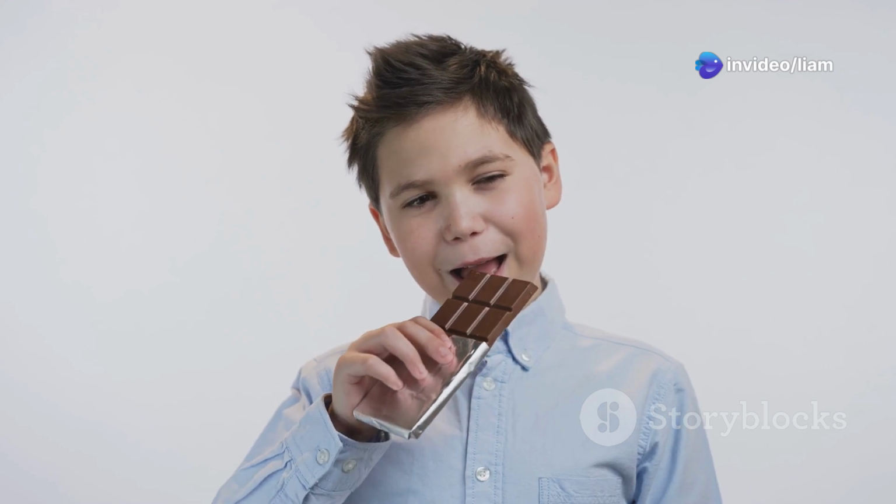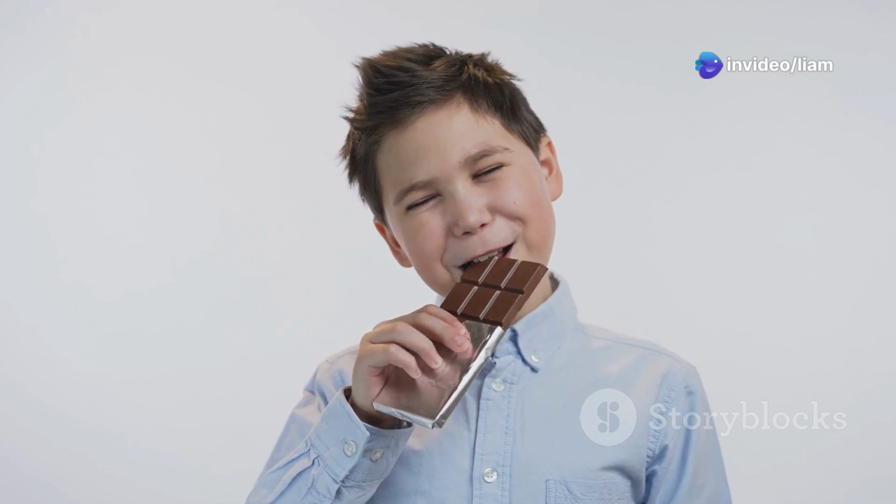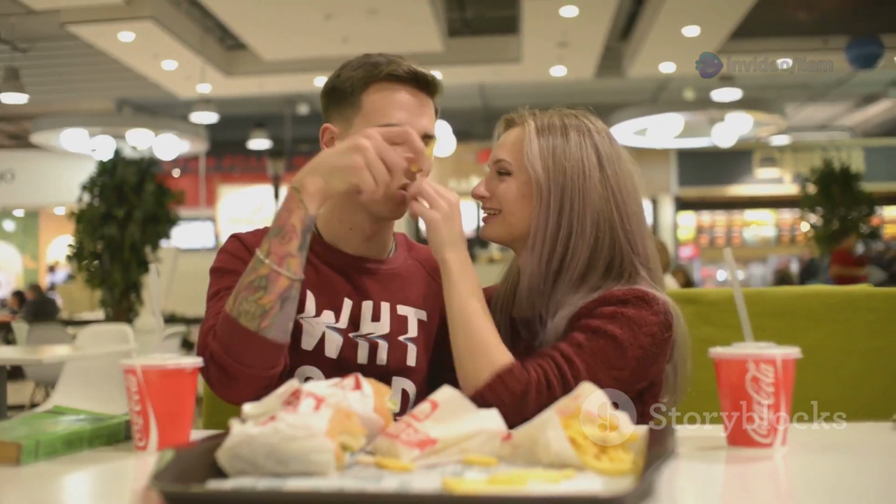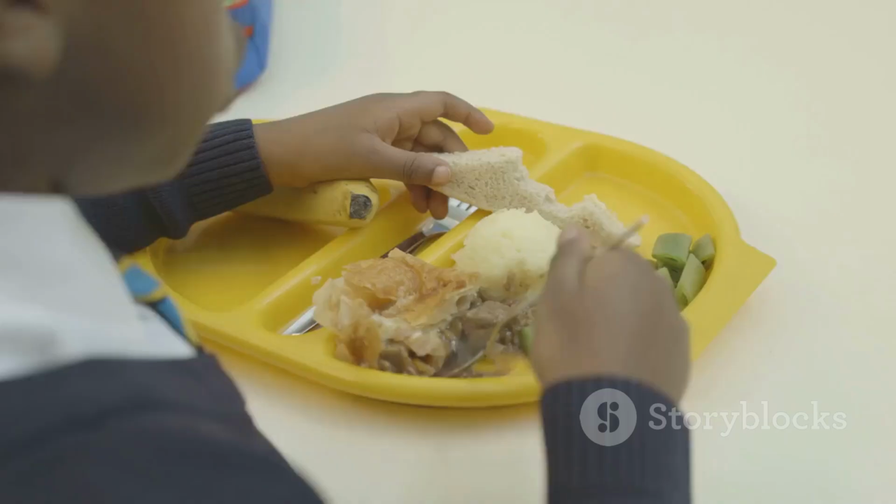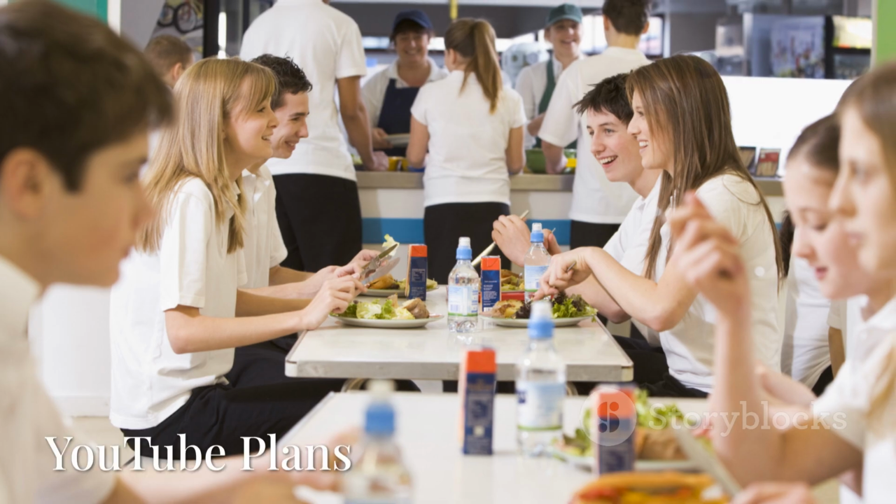Man, this Feastable is way better than anything Miss Johnson tries to teach us. Are you sure you don't want a bite, Carlos? It's chocolate, not vegetables. Nah, I'm good. This school burger isn't half bad today.